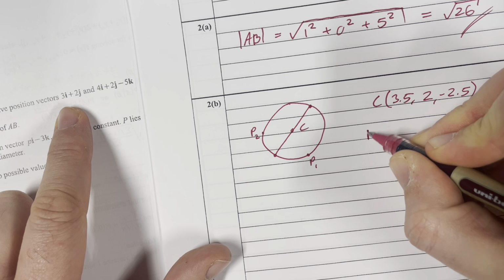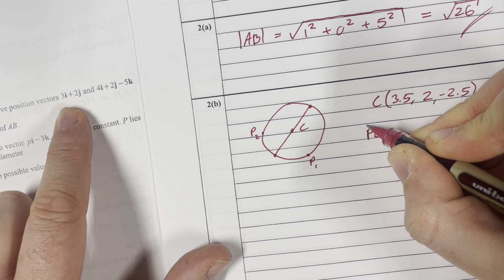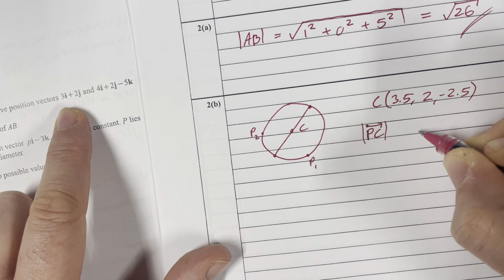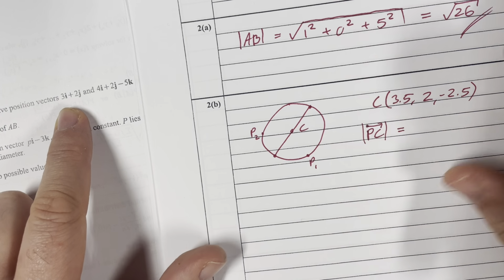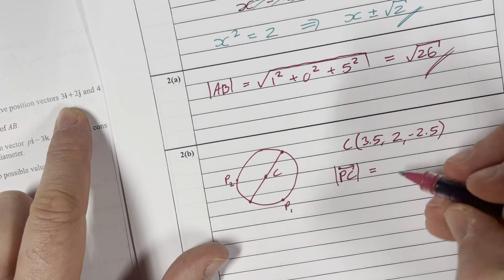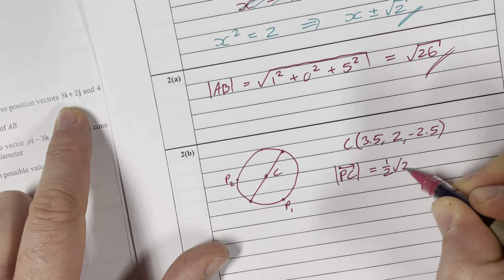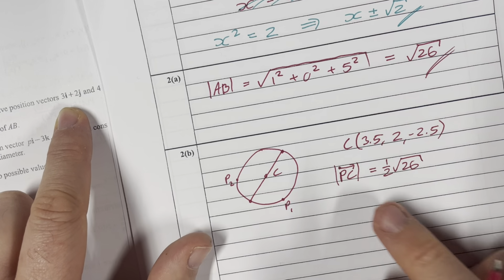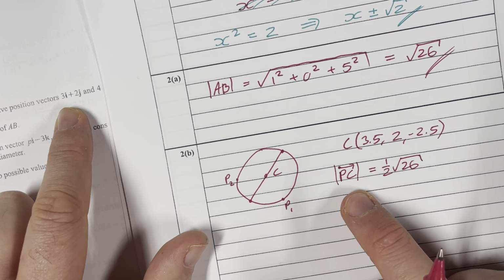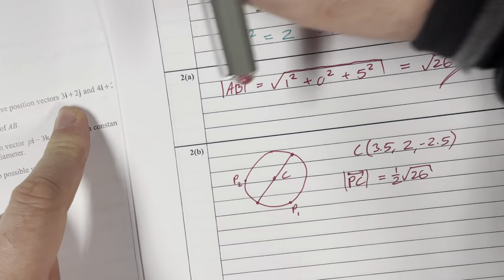So that's the coordinates of the centre of the circle, and we know that the distance from P to C must equal the radius. We know the diameter is root 26, so the radius is going to be half of that, so half root 26. Okay, so that should hopefully give us now a quadratic equation in P, which we can solve.